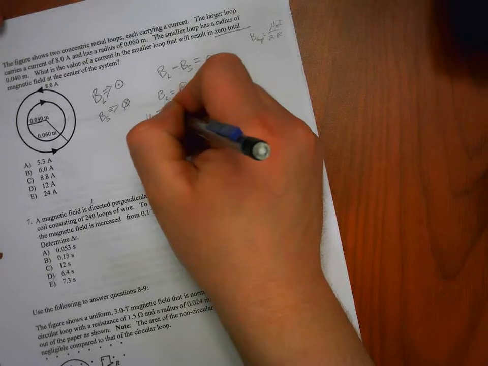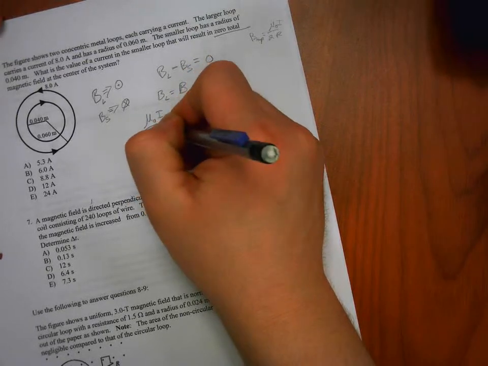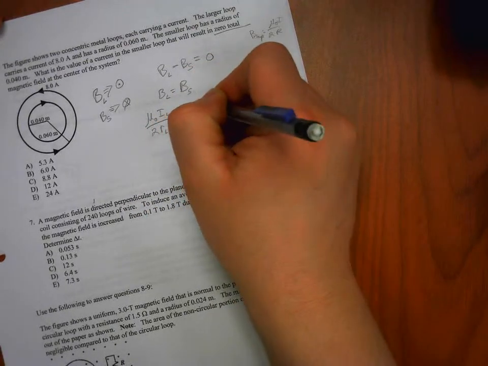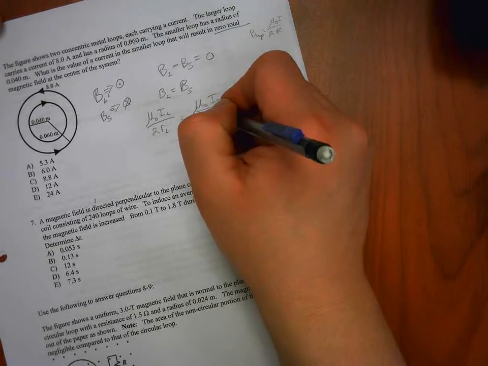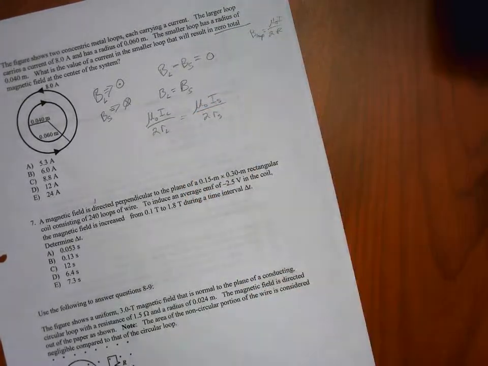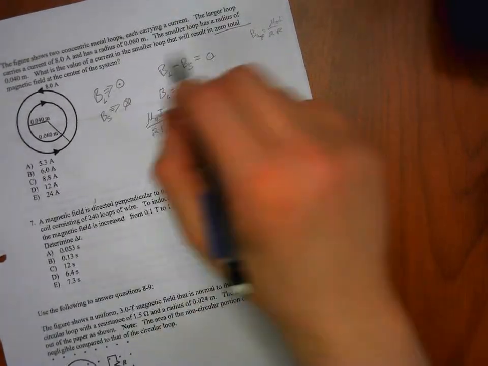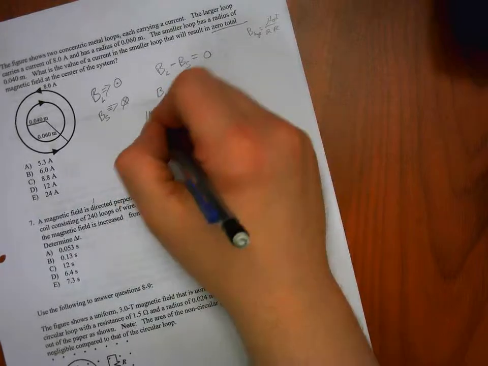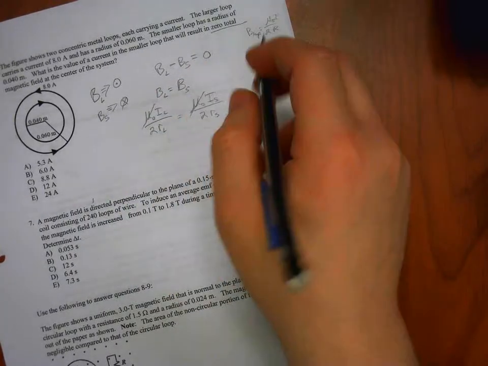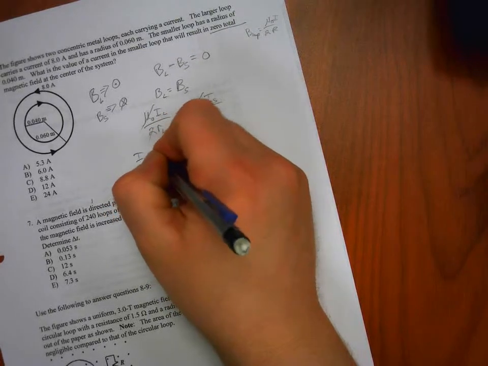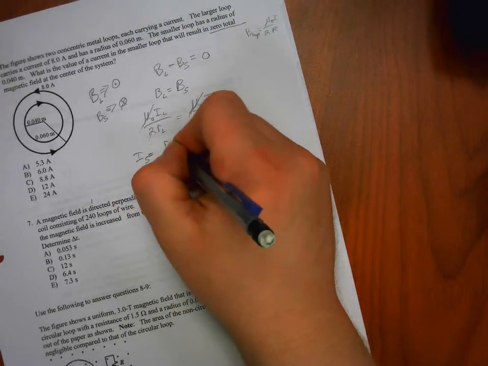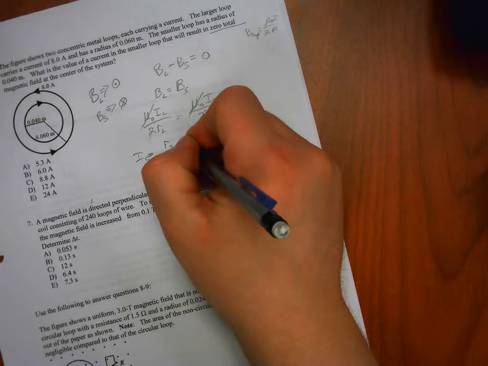Mu naught IL over 2RL equals mu naught IS over 2RS. So mu naught cancels, and the 2's cancel as well. Let's solve for IS. So IS equals RS over RL times IL.